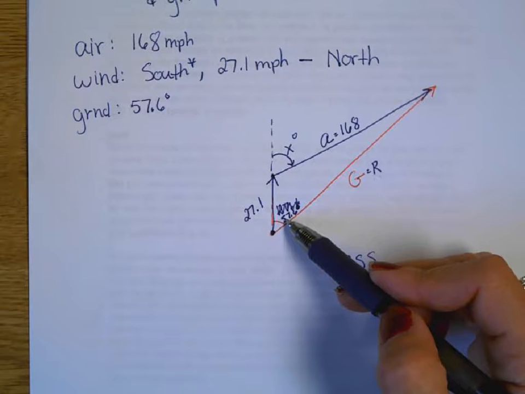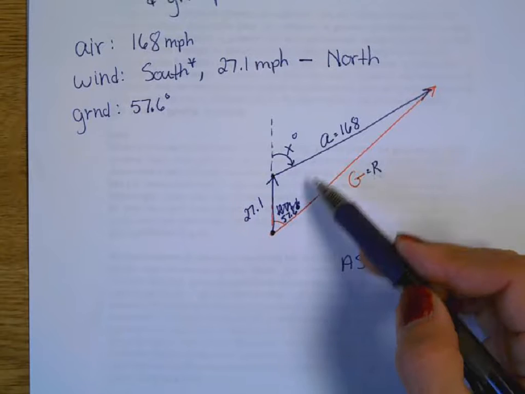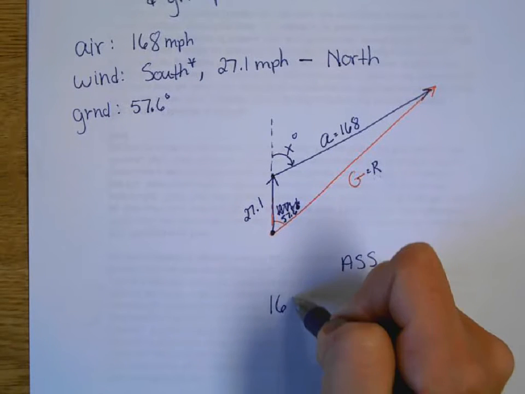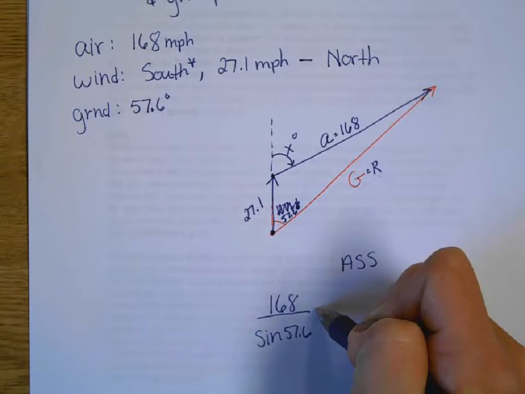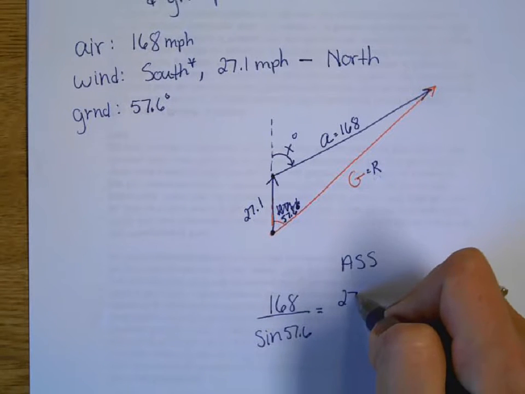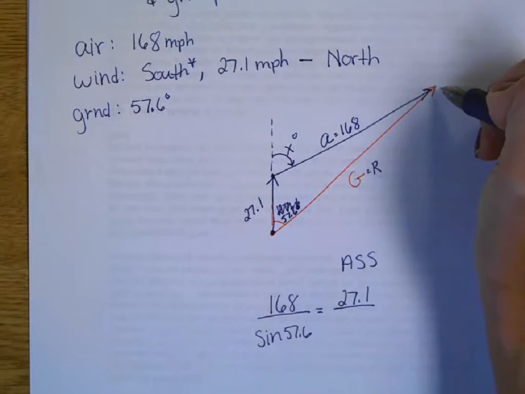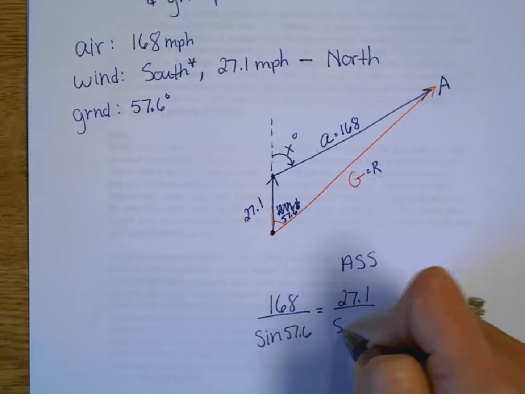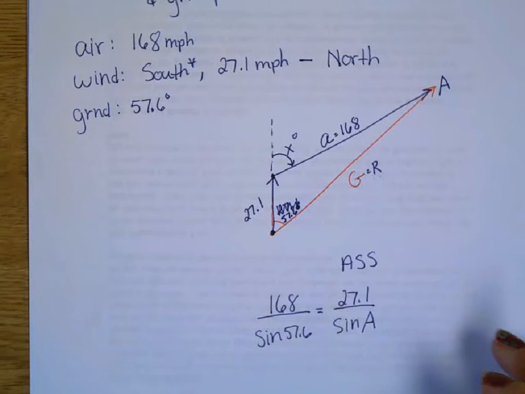and set up our proportions. 168 over the sine of 57.6 equals 27.1 over sine of... I'm going to find this down here. If I throw a letter down here, A. Once we get that angle, then we'll be able to run a program.